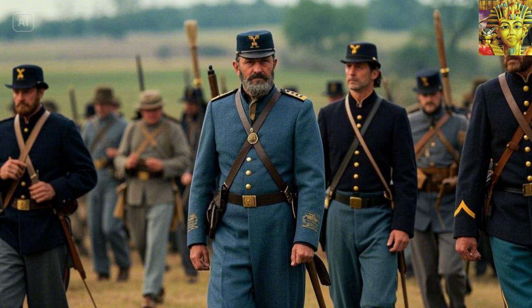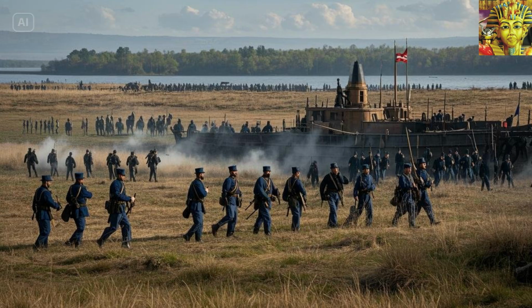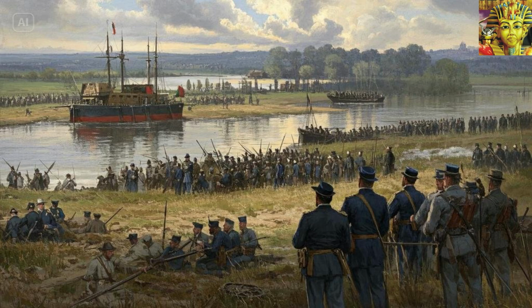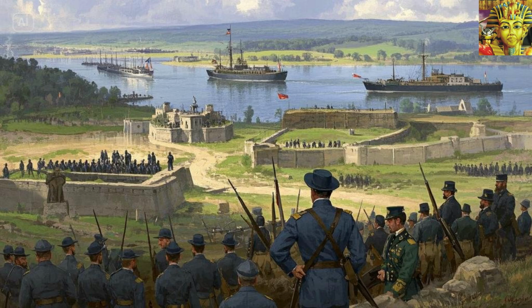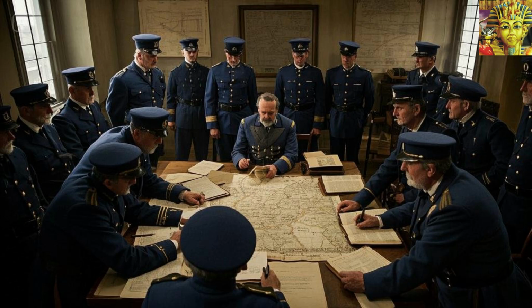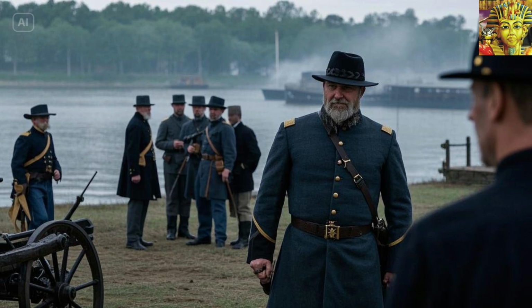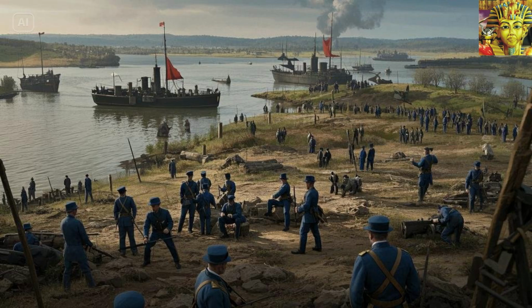For the Union, the capture of Vicksburg was a major morale boost and a significant strategic victory. It demonstrated the effectiveness of General Grant's leadership and solidified his reputation as one of the Union's most capable commanders. The victory also bolstered President Lincoln's confidence in Grant, leading to his eventual promotion to overall command of the Union Army. The control of the Mississippi River allowed the Union to disrupt Confederate supply lines and hinder their ability to move troops and resources. This strategic advantage played a crucial role in the Union's eventual victory in the Civil War.